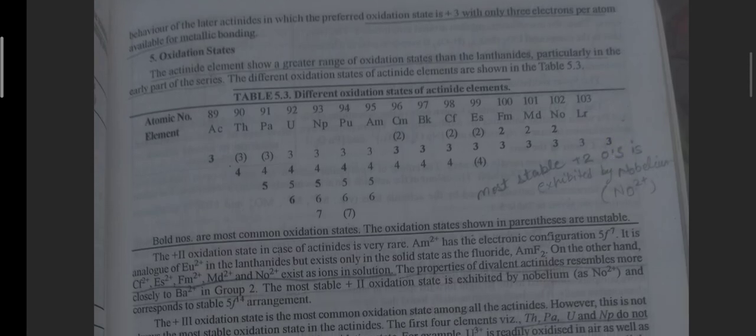Next property is oxidation state. The actinide elements show a greater range of oxidation states than the lanthanides, particularly in the early part of the series. This is the table which shows the different oxidation states of actinide elements.